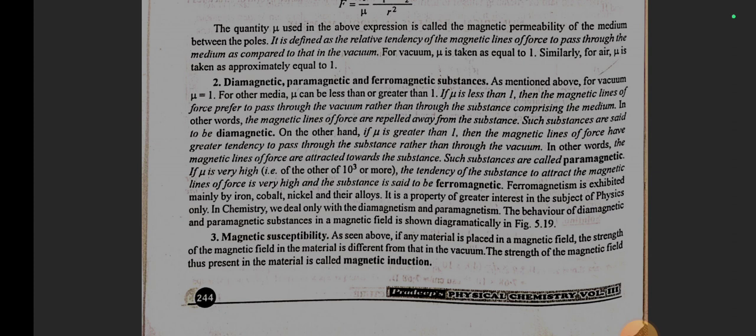On the other hand, if mu is greater than 1, then the magnetic lines of force have greater tendency to pass through the substance rather than through the vacuum. In other words, the magnetic lines of force are attracted towards the substance. Such substances are called paramagnetic. If mu is very high, the tendency of the substance to attract the magnetic lines of force is very high, and the substance is said to be ferromagnetic.